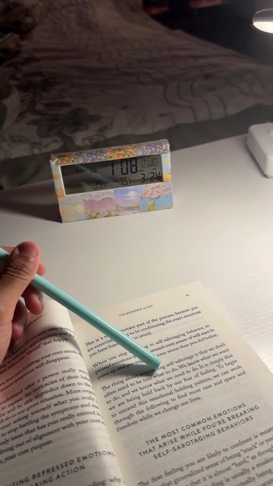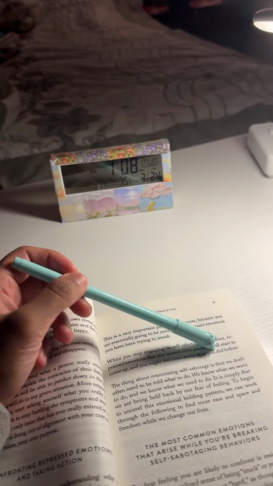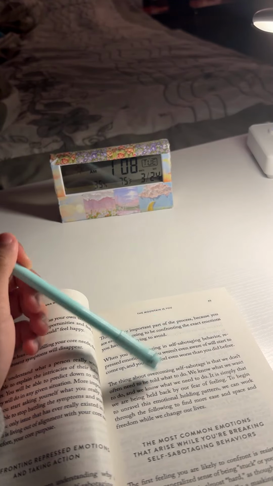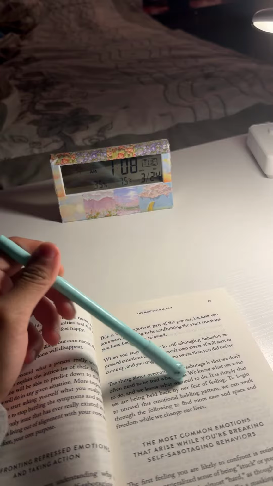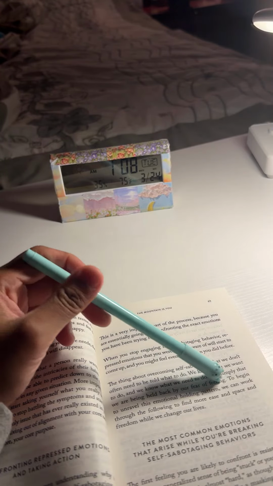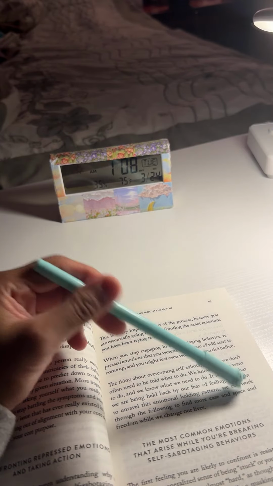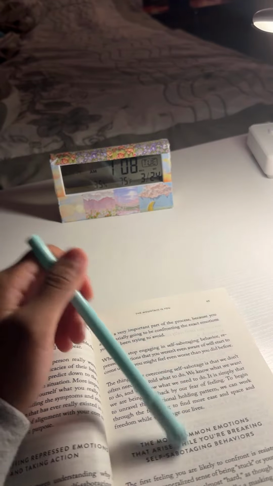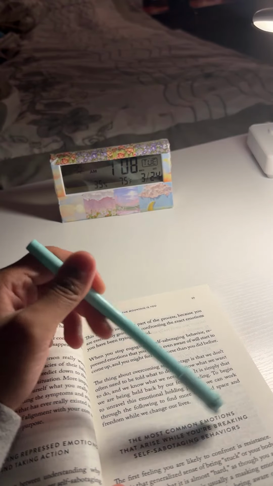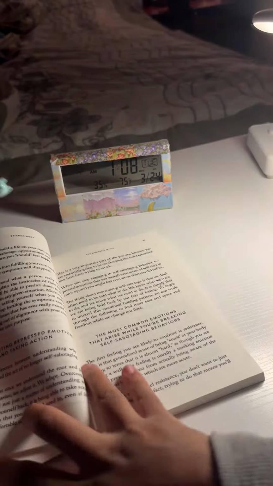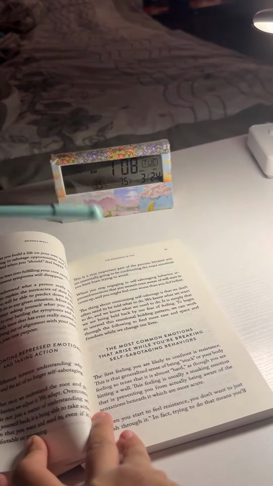The thing about overcoming self-sabotage is that we don't often need to be told what to do. We know what we want to do. We know what we need to do. It's simply that we are being held back by the fear of feeling. To begin to unravel these emotional holding patterns, we can work through the following to find more ease and space and freedom while we change our lives. The most common emotions that arise while you're breaking self-sabotaging behaviors. I feel like this is really, really important, guys. Y'all better pay attention, okay?